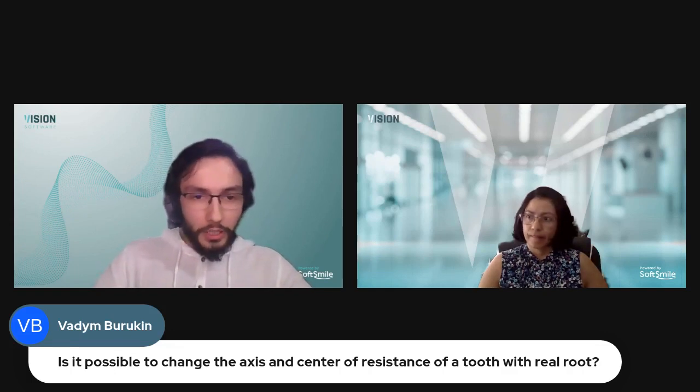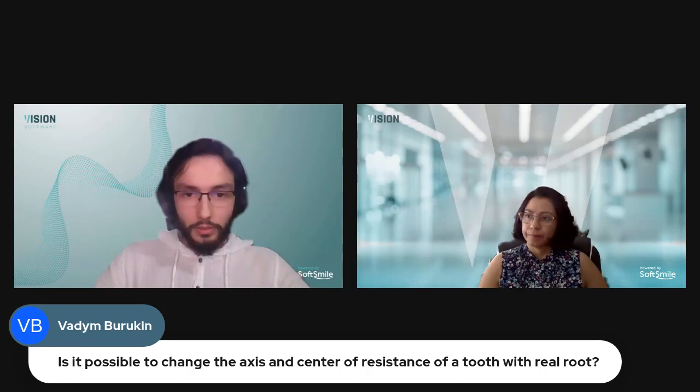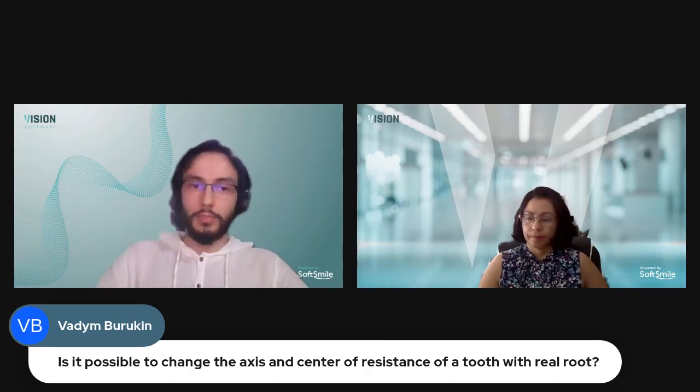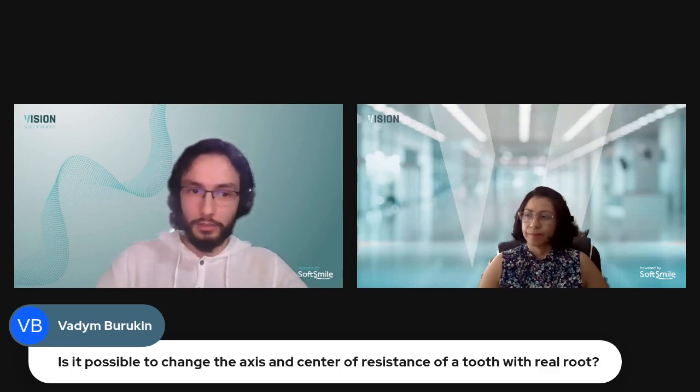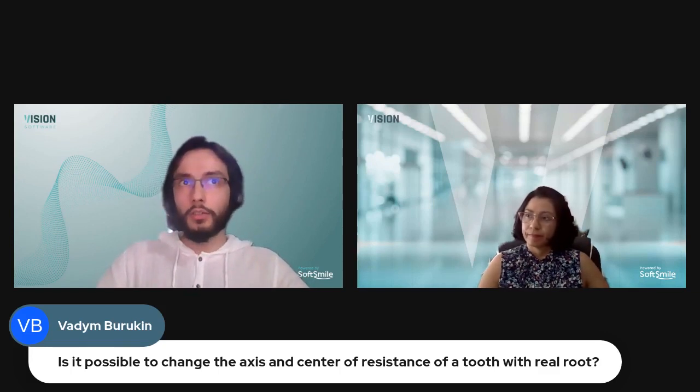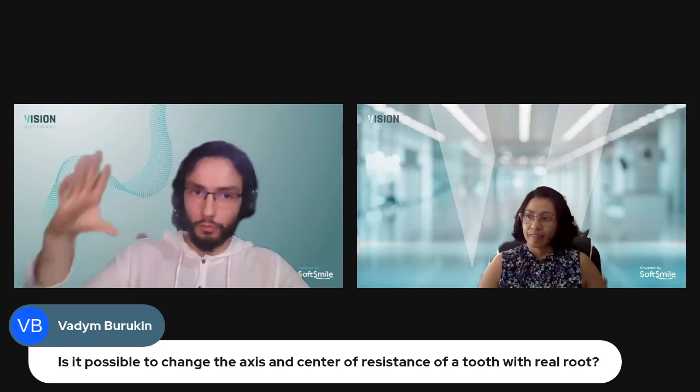So is it possible to change the axis and center of resistance of a route with real route? I think Maria can comment here and correct me if I'm wrong, but I think it's quite possible. So center of resistance is predefined and it's based on the length of the route.